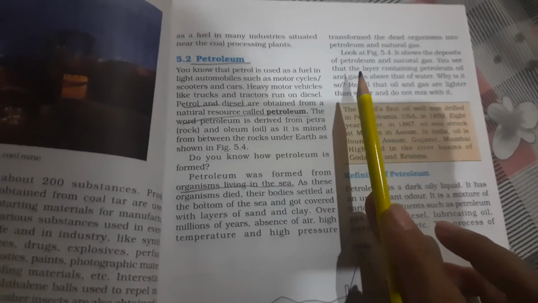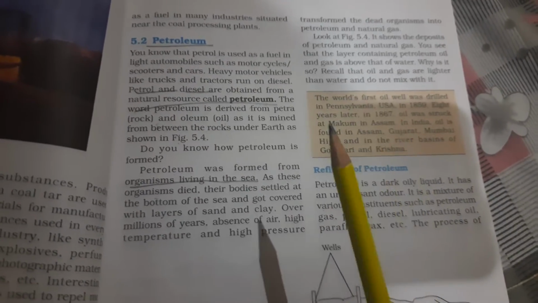So when sea organisms died, they were covered by layers of sand. After millions of years, in the absence of air and the presence of high temperature and pressure, these dead organisms convert into petroleum and natural gas. So petroleum and natural gas are obtained from sea organisms.